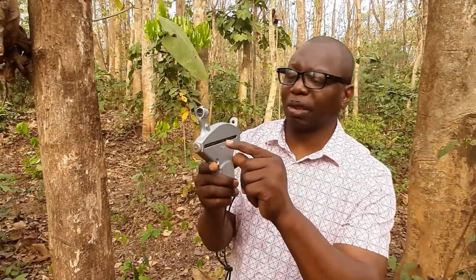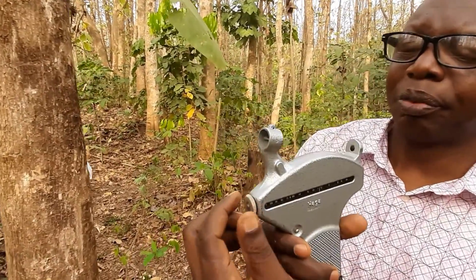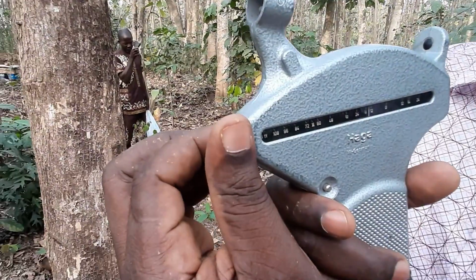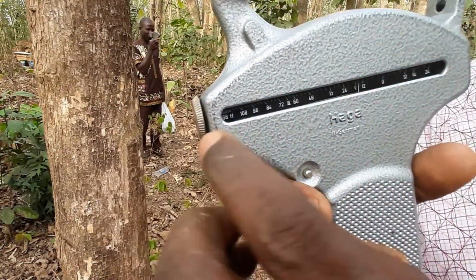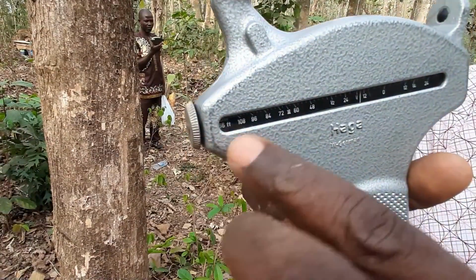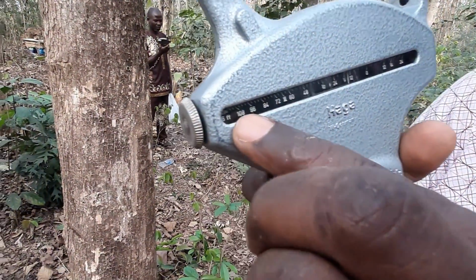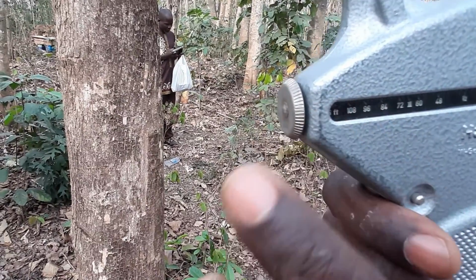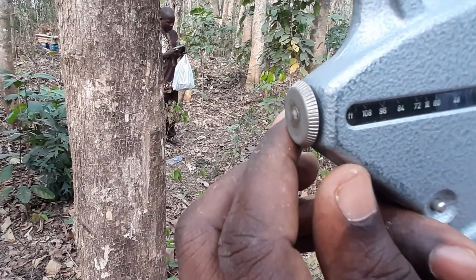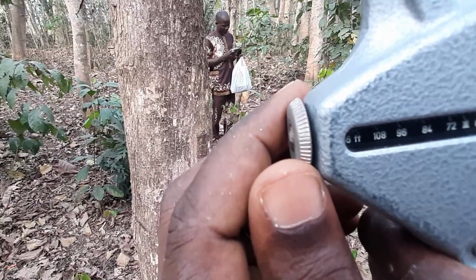Another thing that is important is this. If you look at here, there's this wheel here that you can turn. And as you turn it, it changes what you see here. If you look at the leftmost part here, you will see it's written 66 feet.